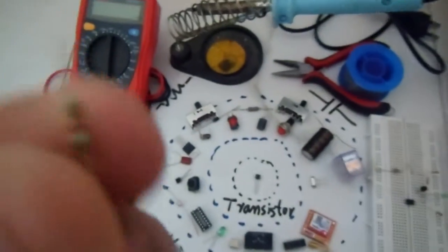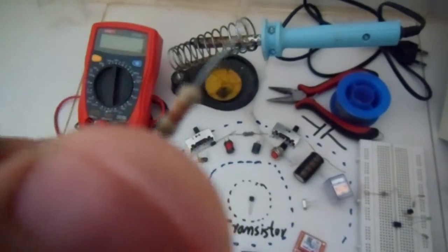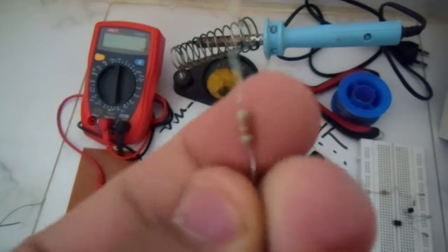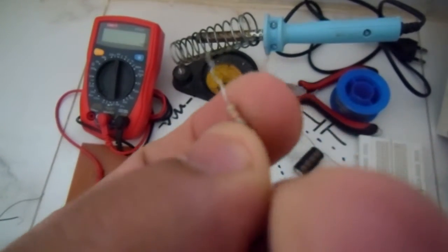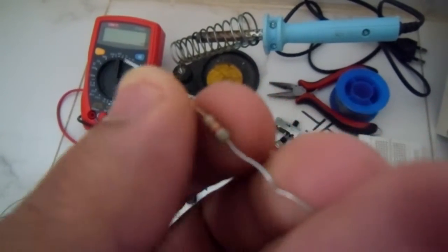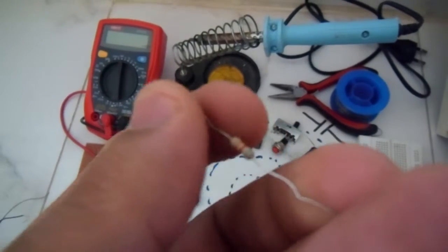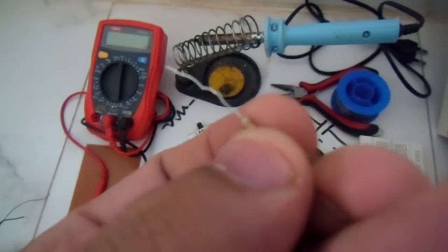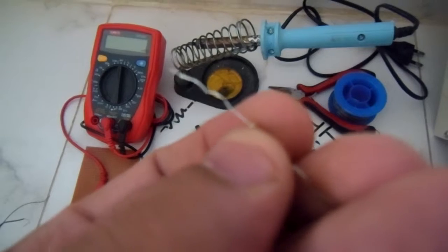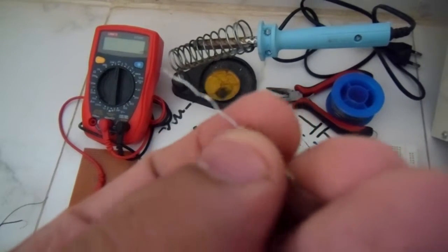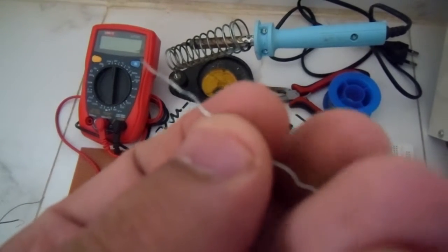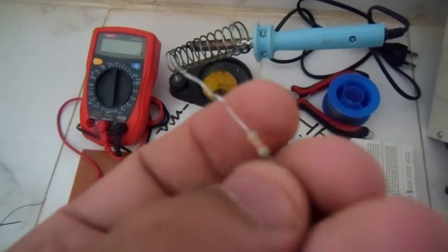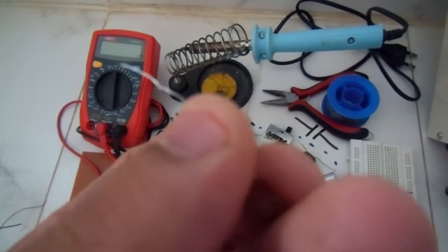So the first thing which we need for our electronic circuit is the resistor. As its name indicates, it resists, it opposes the flow of current. By this we can control the rate of flow of current. If a resistor has high value, the current flow will be low. If a resistor is of low value, the current value will be high.